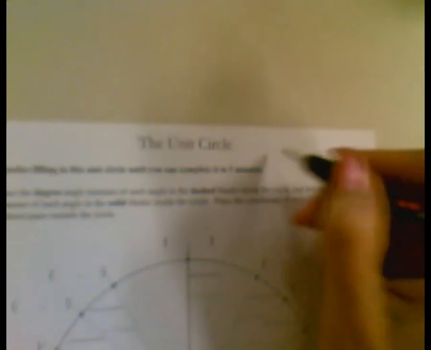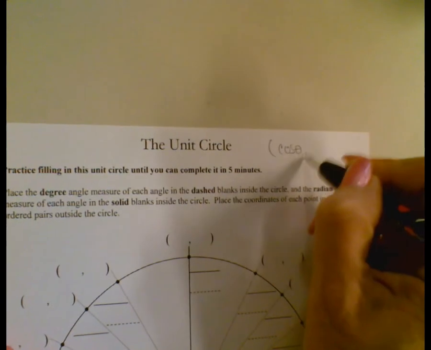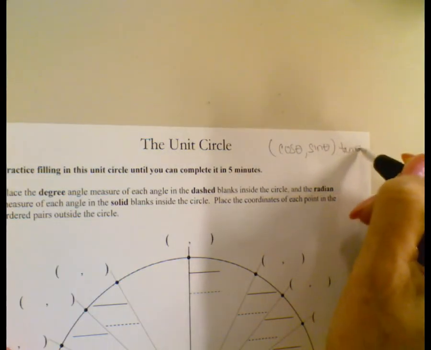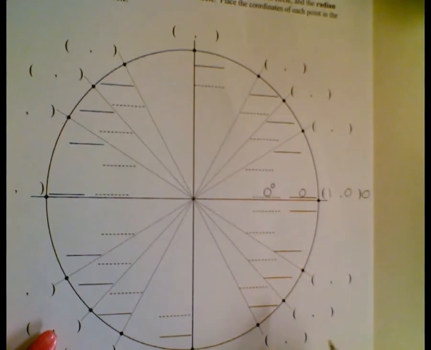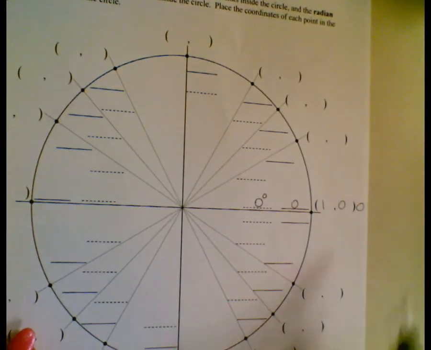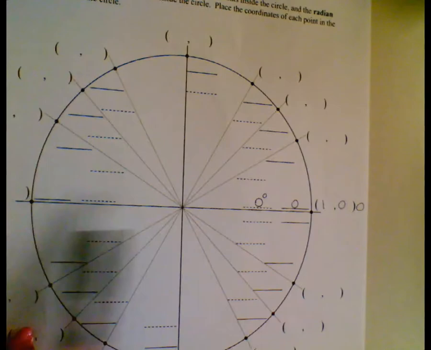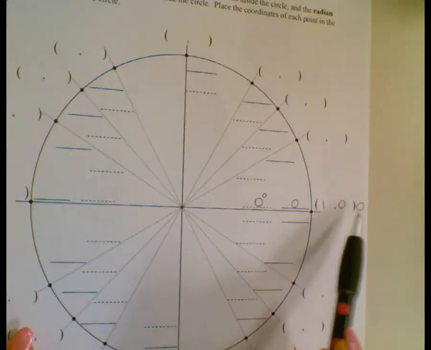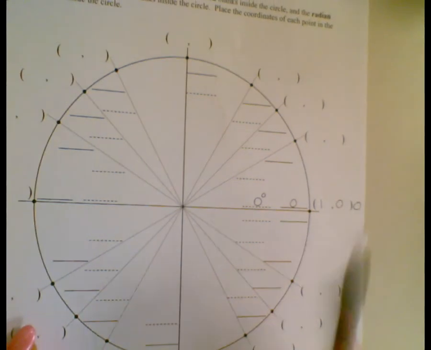Again, up here, make sure you have cosine, sine, tangent. Tangent's on the outside. It's alphabetical order, CST. 1, 0 is this. One thing you need to know about tangent is it's the same thing as slope. A slope of a horizontal line is 0. So if you're trying to figure out what that tangent is, the slope of a horizontal line is 0, so that's why the tangent is 0.